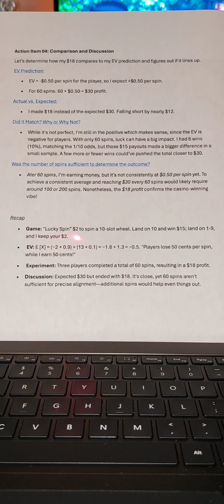Recap. The game Lucky Spin is $2 to spin a 10-slot wheel. Land on 10 and win $15. Land on 1 to 9 and I keep your $2. Expected value equals negative 2 times 0.9 plus 13 times 0.1, equals negative 1.8 plus 1.3, equals negative 0.5. Players lose 50 cents per spin while I earn 50 cents.